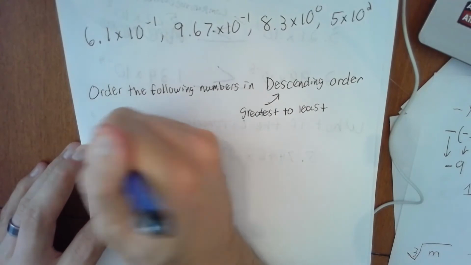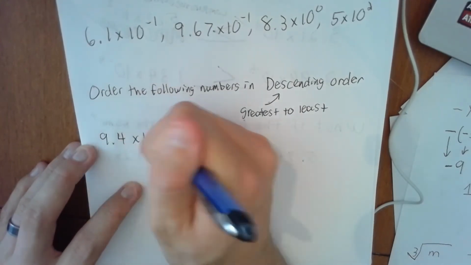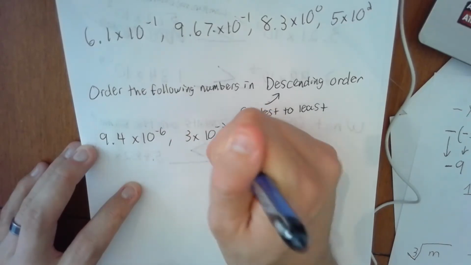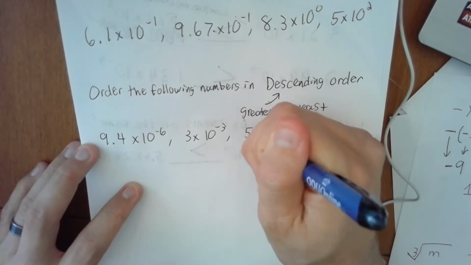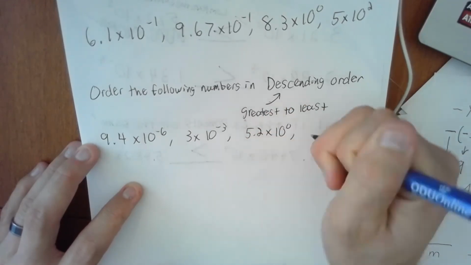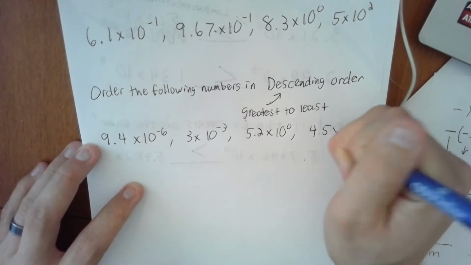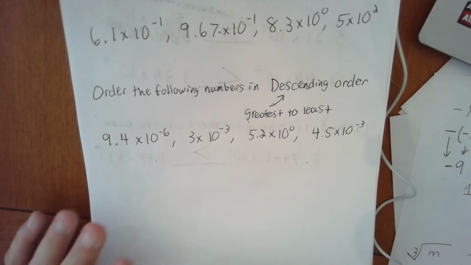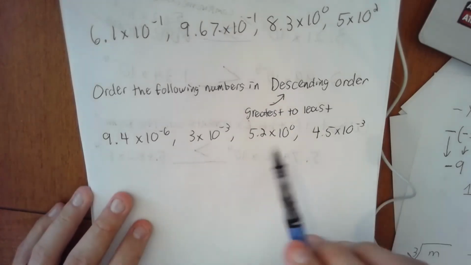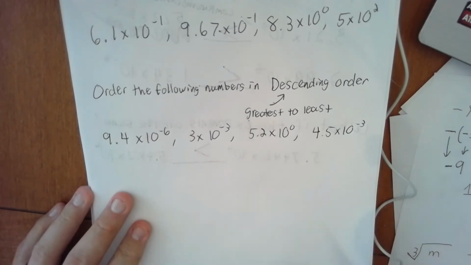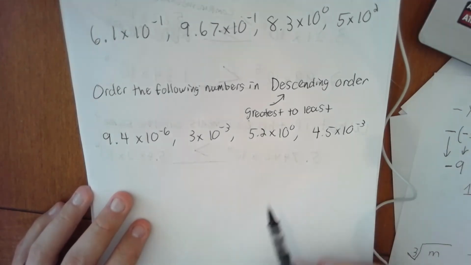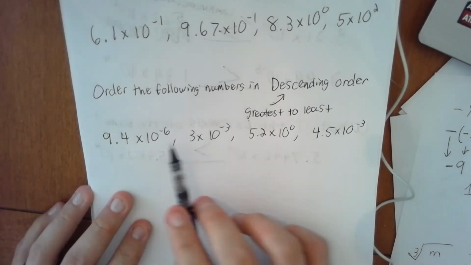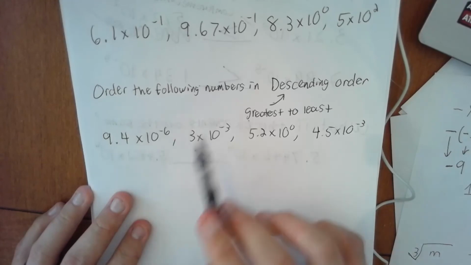And let's say we have the following numbers: 9.4 times 10 to the negative 6, 3 times 10 to the negative 3, 5.2 times 10 to the 0, and 4.5 times 10 to the negative 3rd. Alright, this time we actually got to go the opposite direction. We need to find out what the biggest number is in all of this. So we look at their exponents. See, negative 6, negative 3. Negative 3 is bigger than negative 6. So this one is not my biggest.